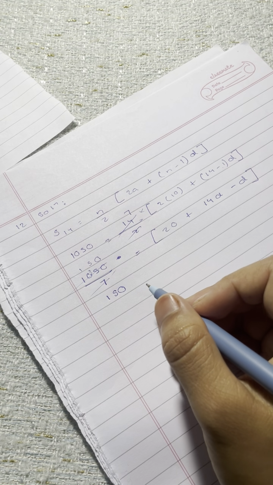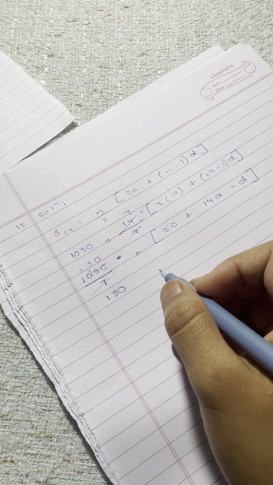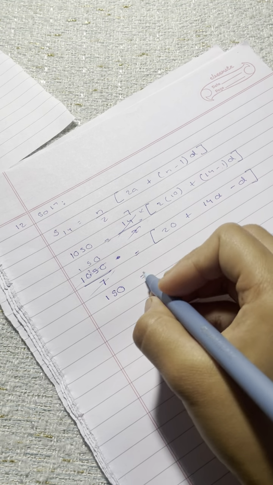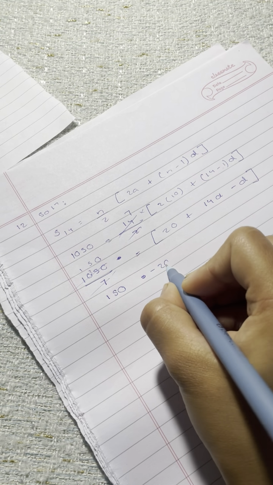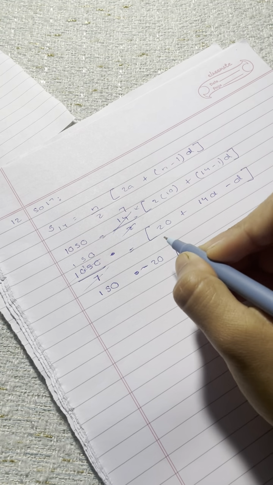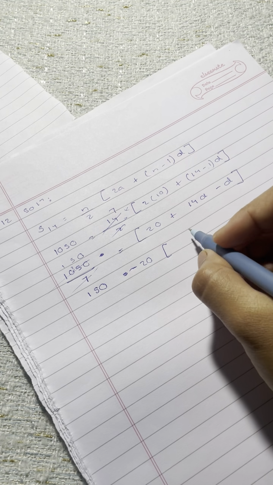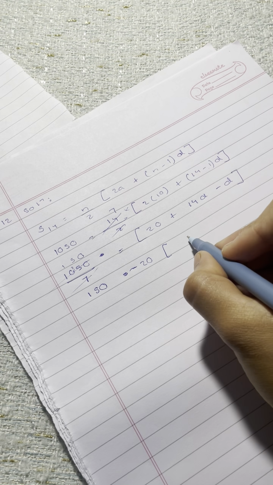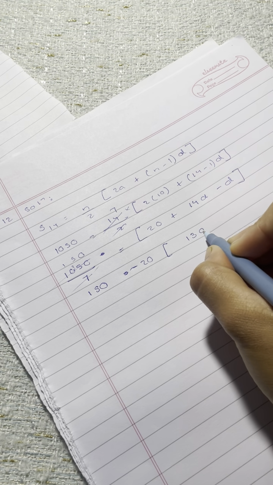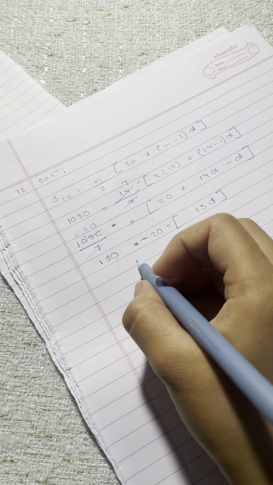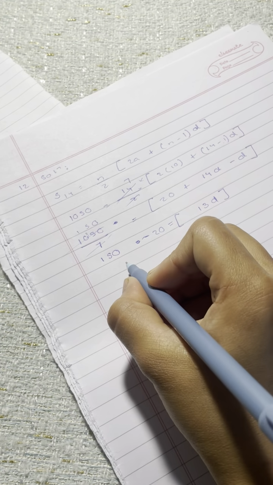So 150, then we cancel it away there. Then we get minus 20. Minus 20 plus (plus times minus gives minus) gives 13d. So we have plus, the plus times minus gives minus, that is 130.